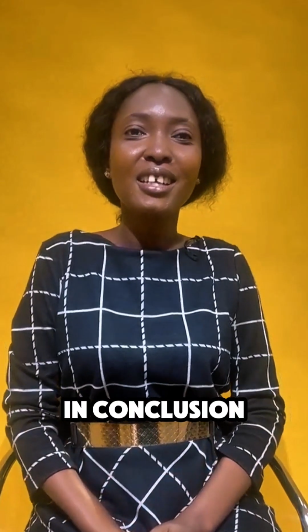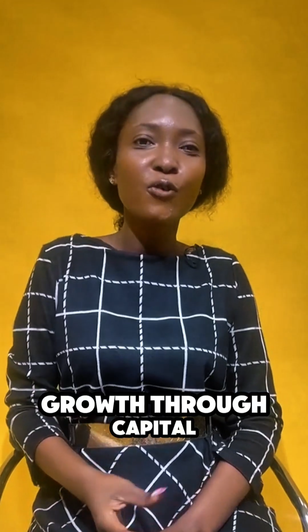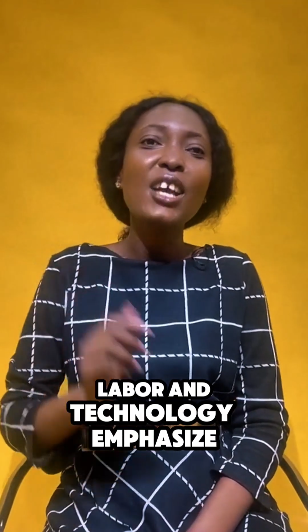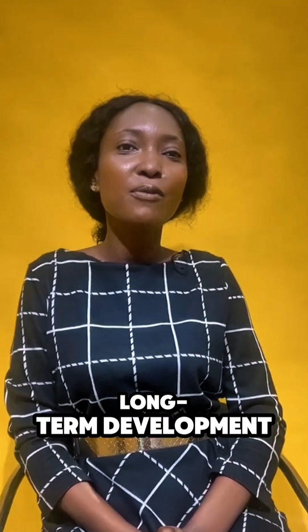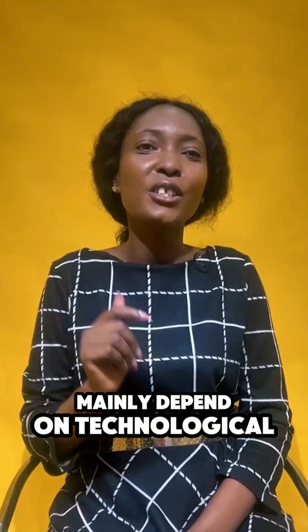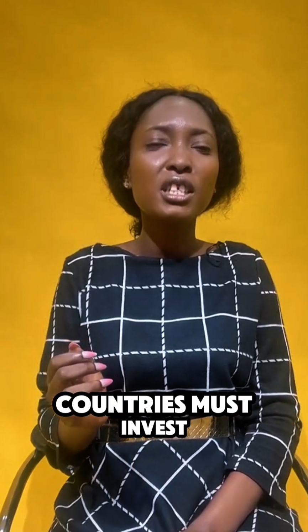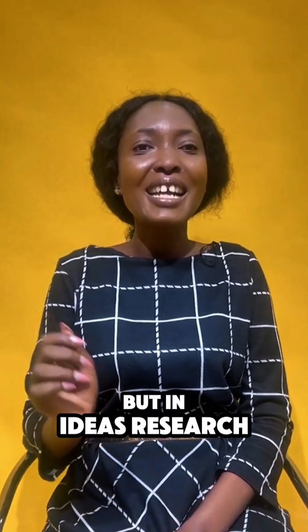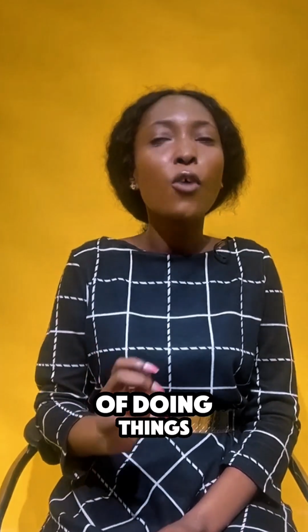In conclusion, the Neoclassical Theory of Development explains growth through capital, labor, and technology. It emphasizes that while investment is important, long-term development mainly depends on technological progress and innovation. Understanding this theory helps us see why countries must invest not just in buildings and machines, but in ideas, research, education, and better ways of doing things.